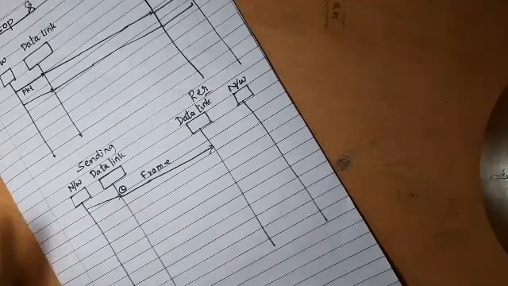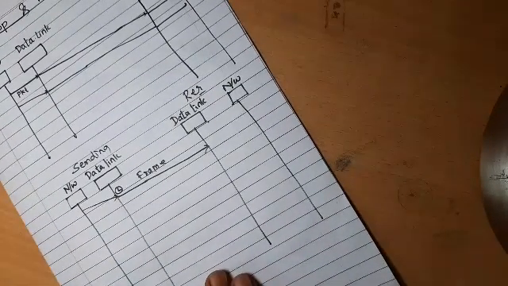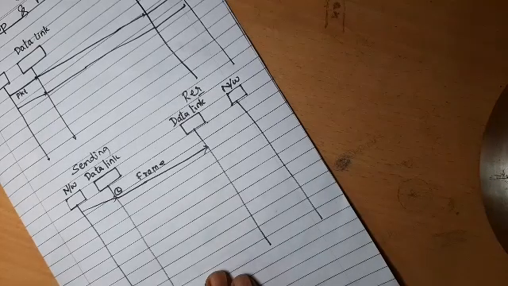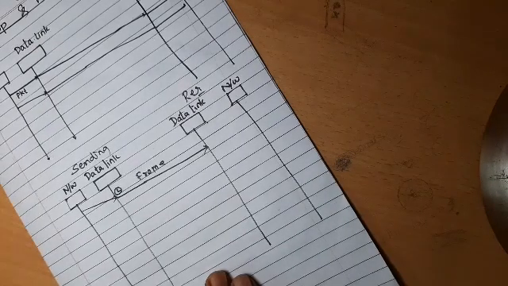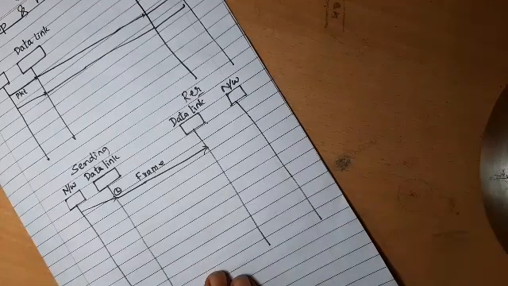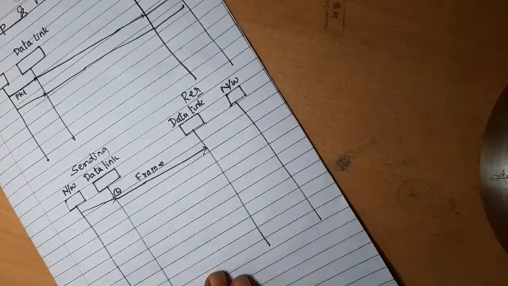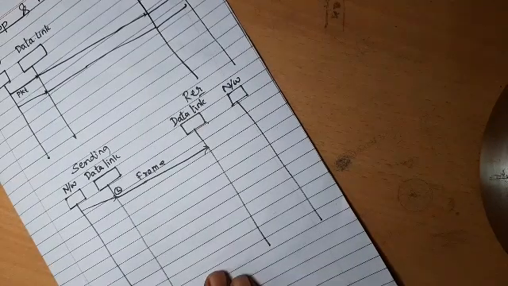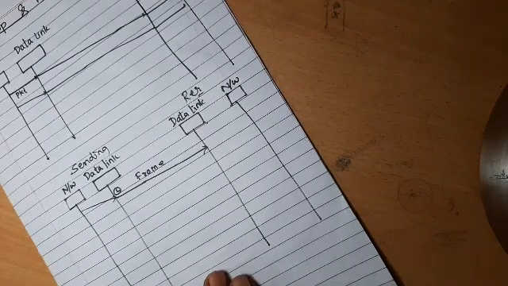As we discussed in the last class, the last video, the acknowledgement idea itself is used to perform two tasks. One is error control, another is flow control.